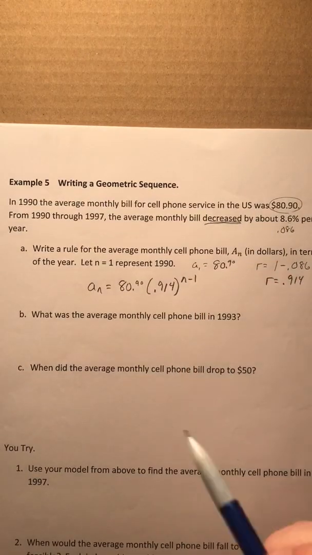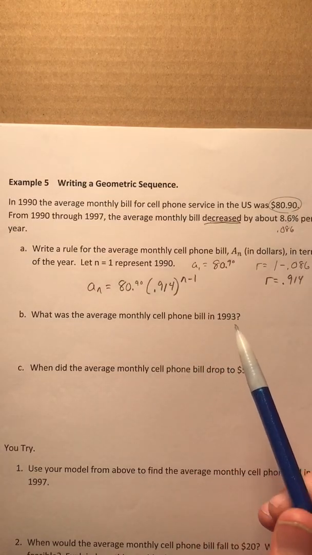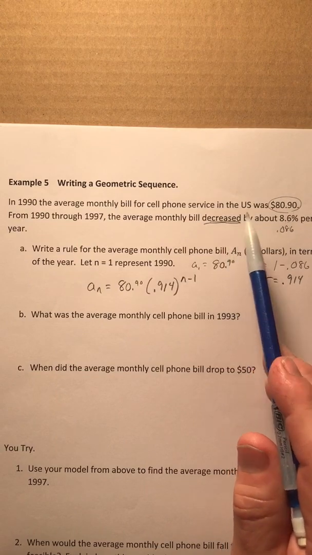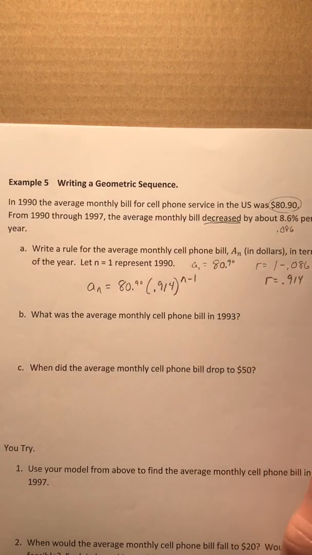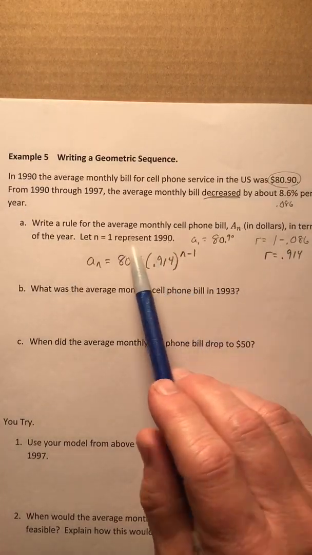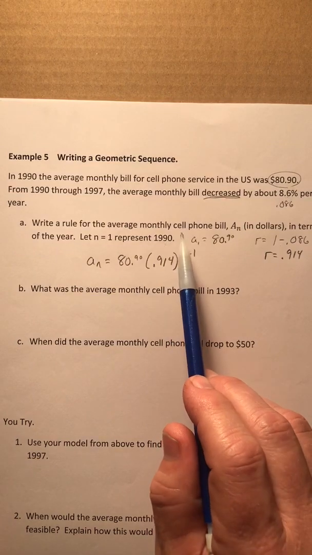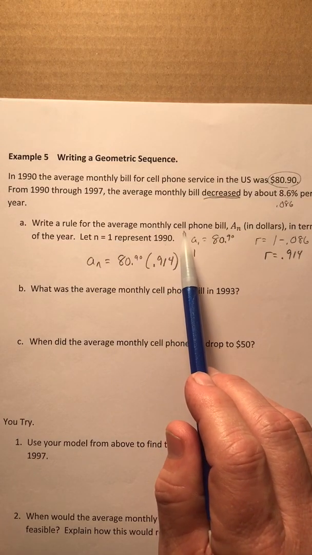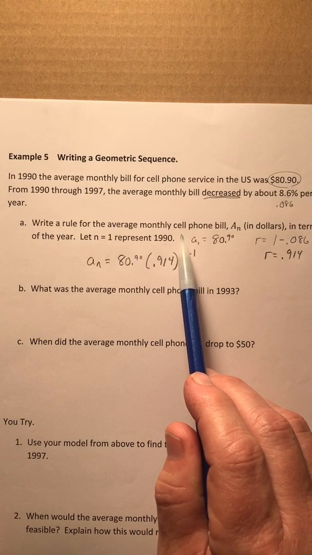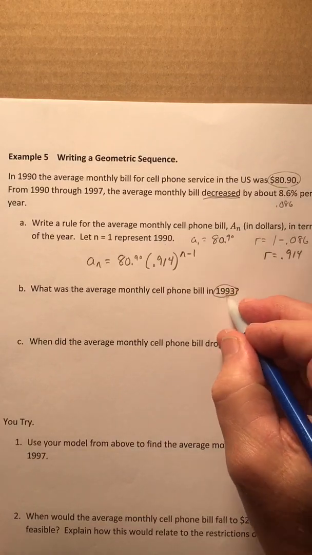So that's how you write the rule, and this is a real life model to see how it's actually used. Just remember, this said decreased. If that would have said increased, then this would have been plus. So n equals 1 is 1990. n equals 2 is going to be 91. n equals 3, 92. n equals 4 would be 93. So this is n equals 4.